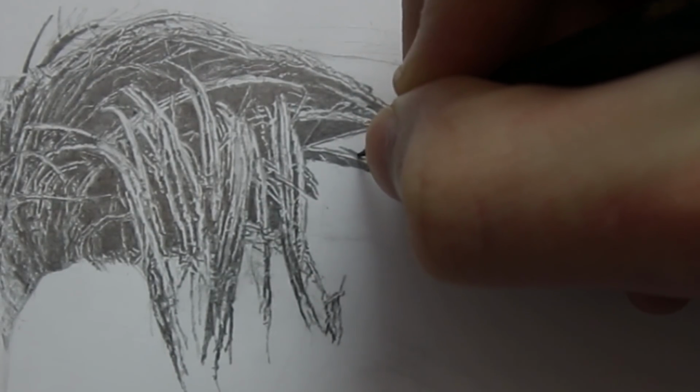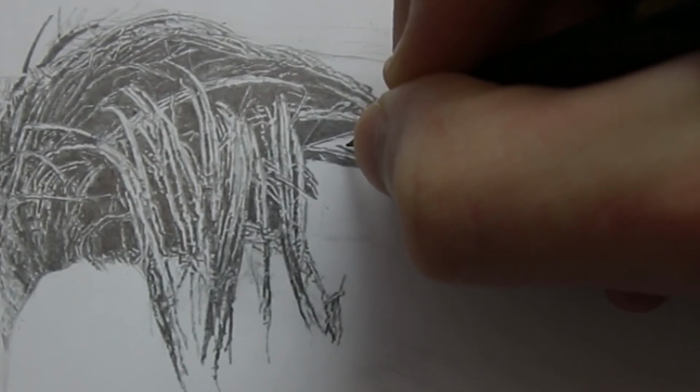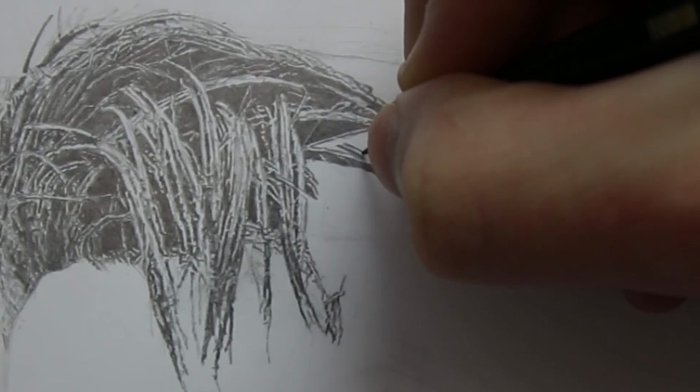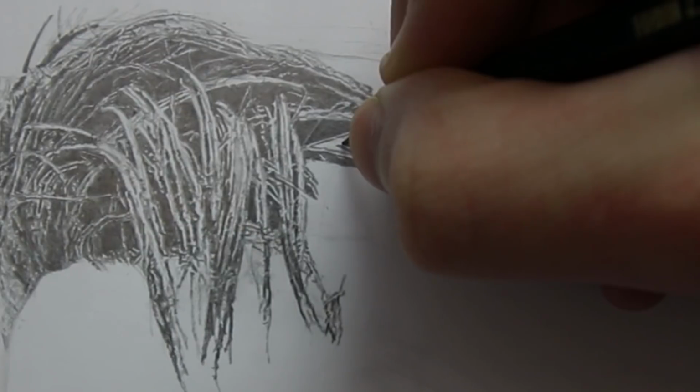Through this video I'll be going in and out of time-lapse so you can get a closer look and see what this process is like in real time. I'll be putting some more real-time footage on the Patreon page, so there's a link in the description if you want to check that out.